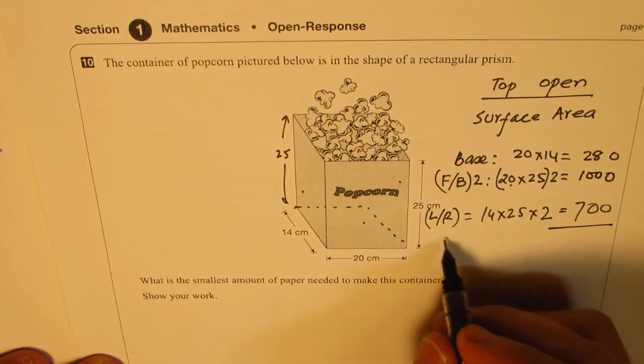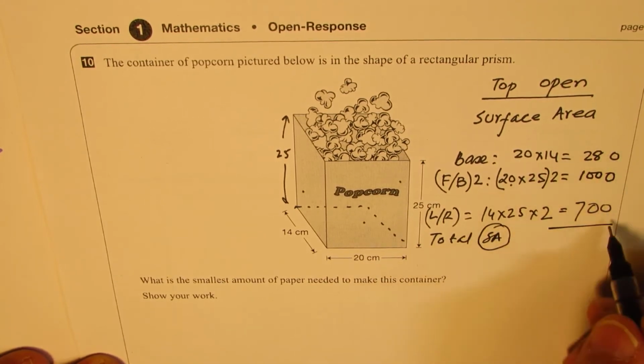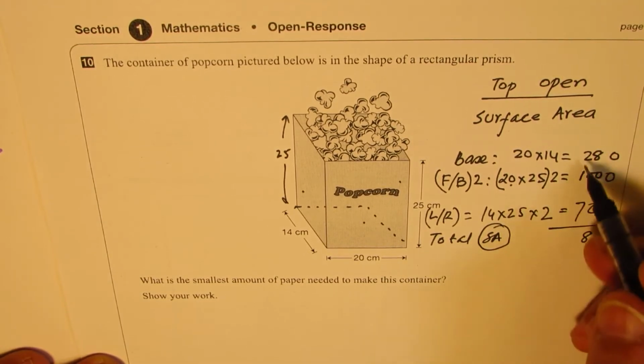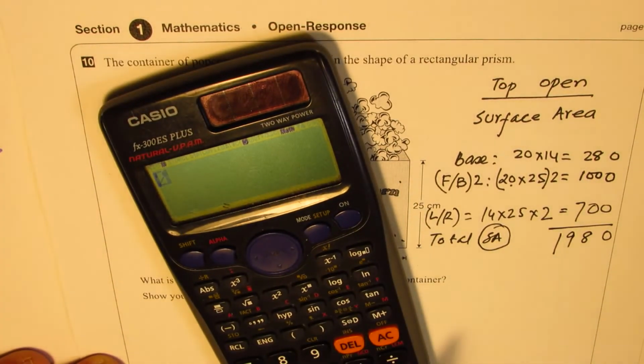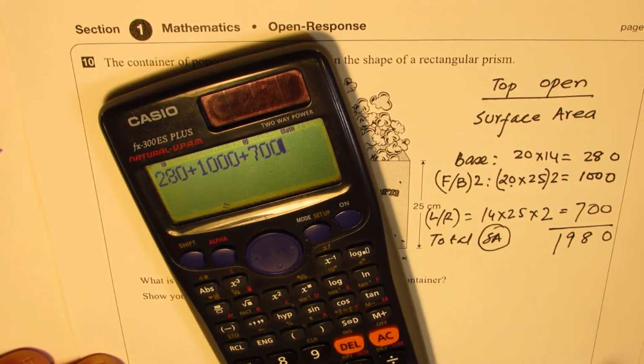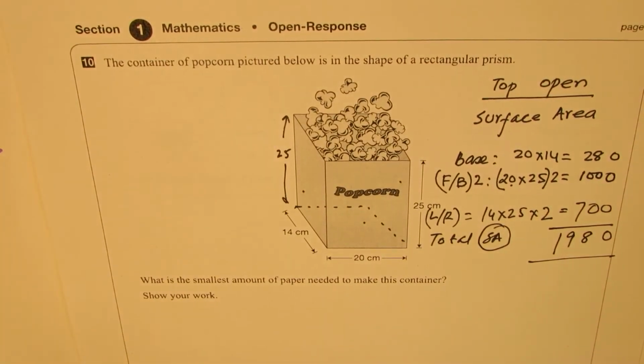Surface areas combination, so add them up. So we get total surface area, right? Total surface area, add them up. Now 7 plus 2 is 9 and 1980. Or use your calculator. So you get 280 plus 1000 plus 700. Some students might be hesitant about using the calculator, but that's not a bad option since it is allowed now, right? So I'm just trying to focus on this so that you're ready for it, correct? So we have the total surface area of 1980, right?